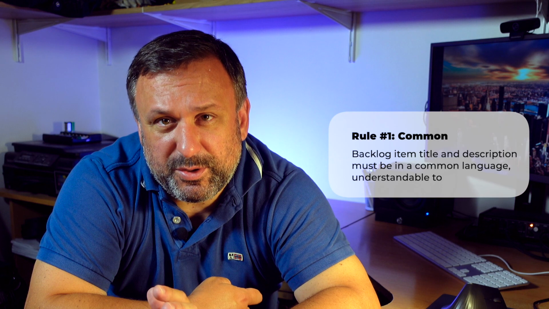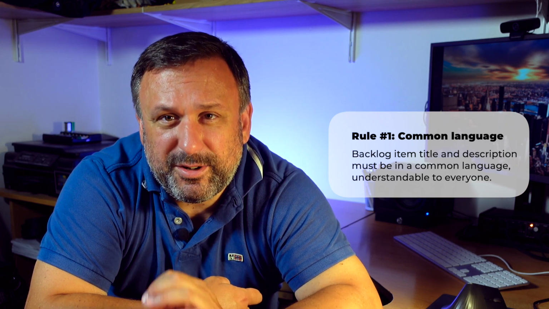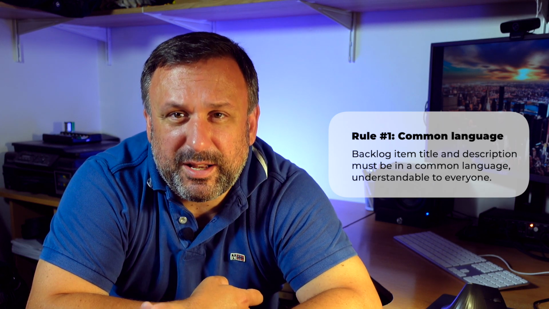Titles and descriptions of the backlog items should use common language, so that even external stakeholders and junior team members are able to get a basic understanding of what is to be delivered and why, without the need to get an explanation from senior team members or from a product owner. This greatly simplifies and speeds up team discussion and decision making over a backlog, as there is no need for lengthy explanations of individual backlog items.